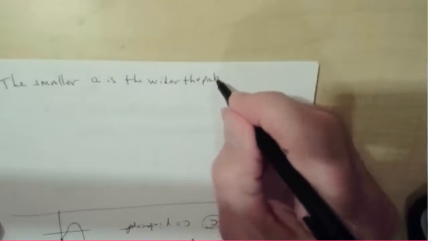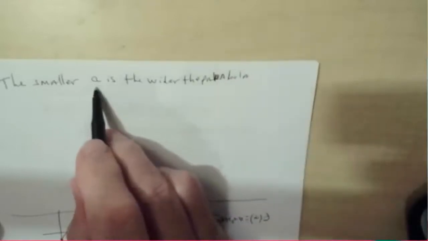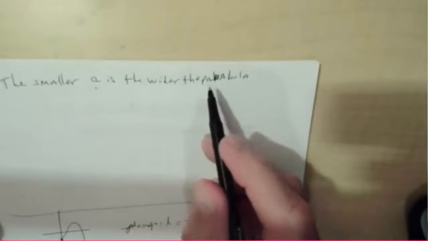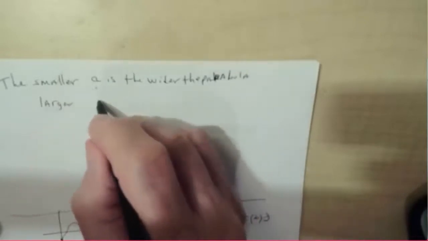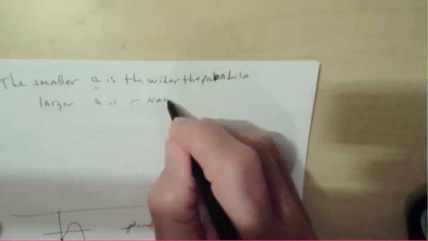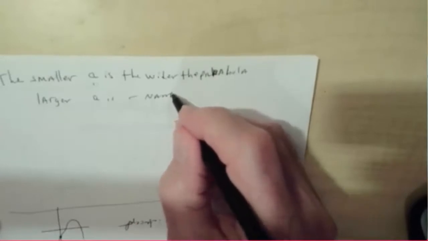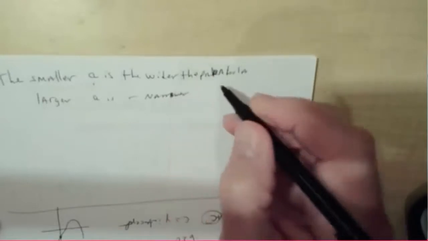P-A-R-A-B-O-L-A. Okay, the smaller a is, the wider the parabola. And of course, the larger a is, the narrower the parabola. Right?